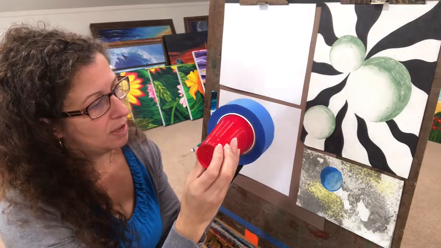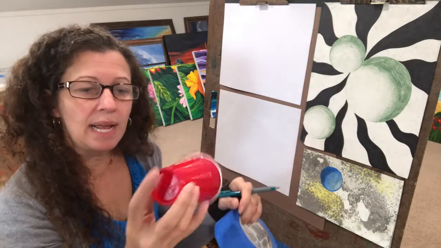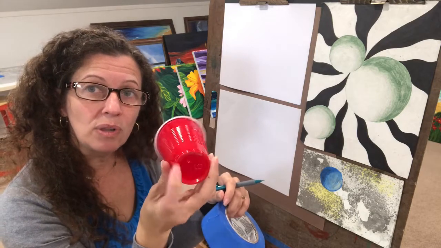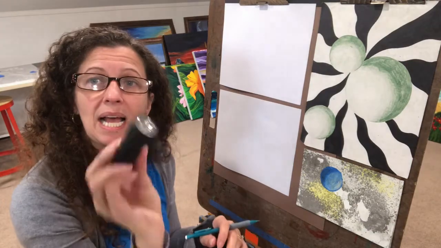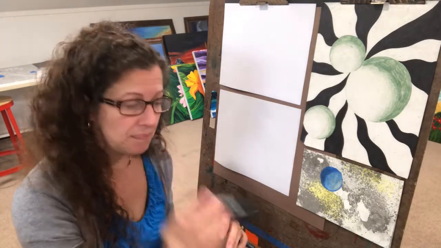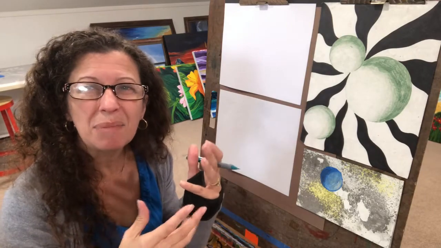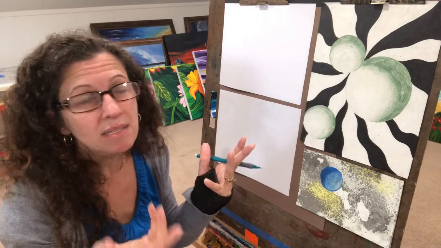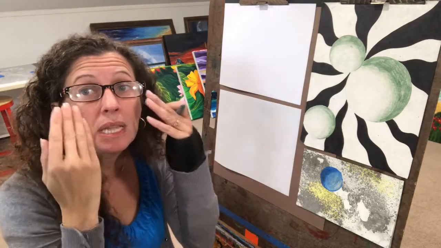I have the same size actually as the opening in the cup, and then I have a smaller size for the bottom of the cup. You can use any size that you'd like, okay? And you want to have a variety of sizes. That means you want to have more than one size, because that is what's going to help create the illusion.